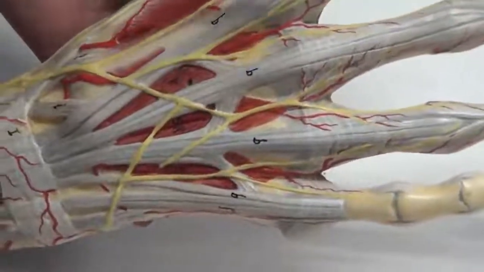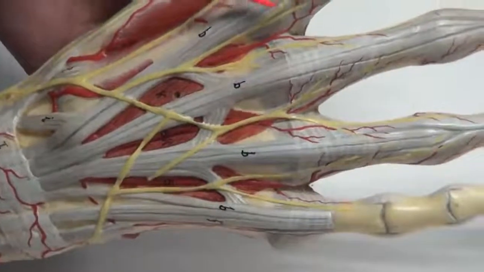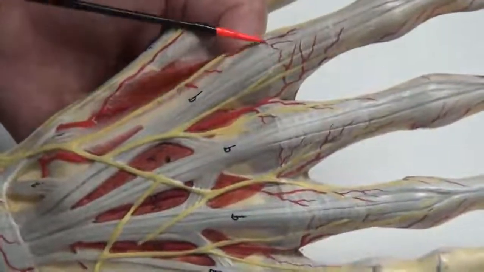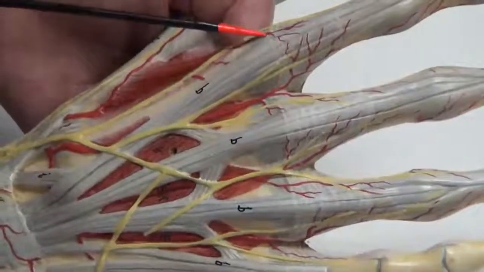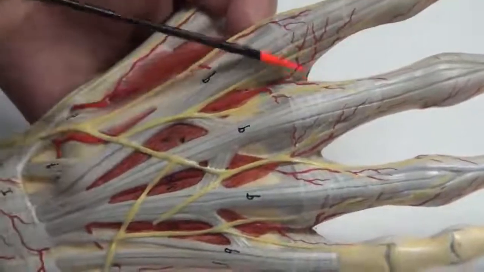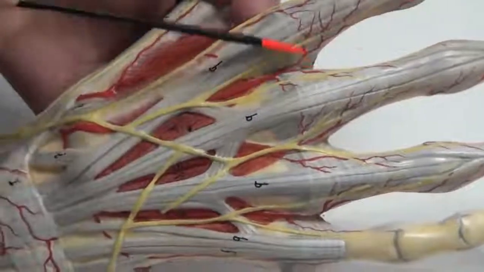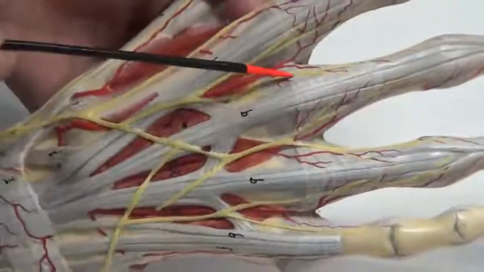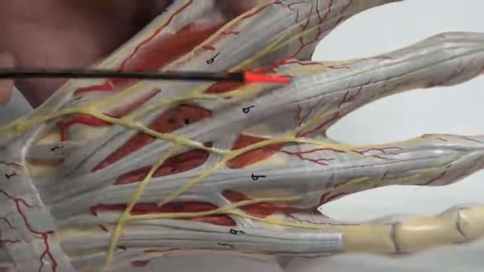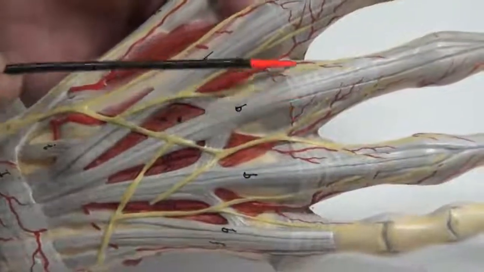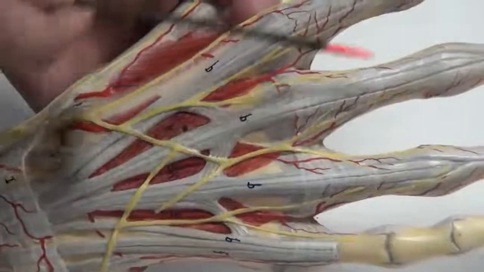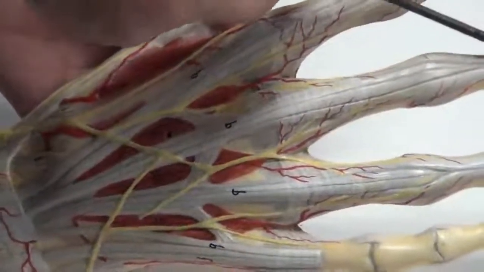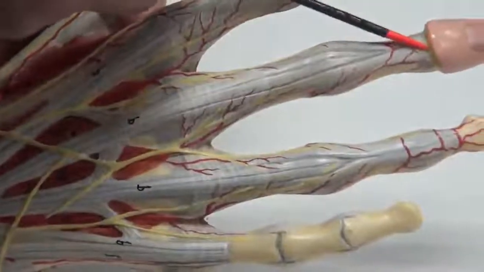On the dorsum of the fingers, here you can see the dorsum of the medial four fingers. This is the extensor expansion. The base is over the head of the metacarpal bone, and the apex is at the base of the distal phalanx.